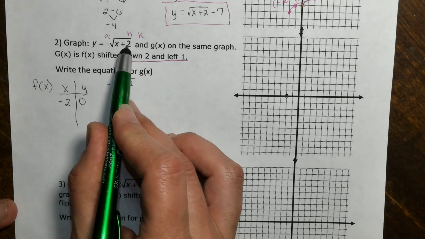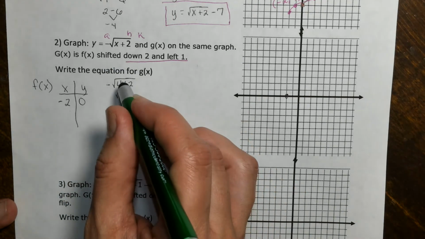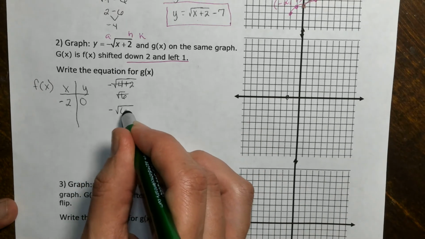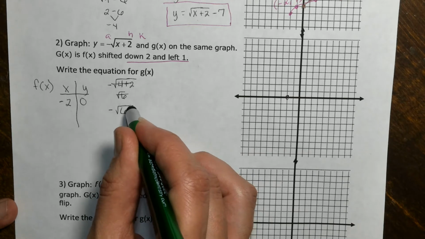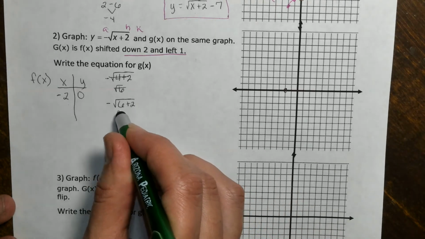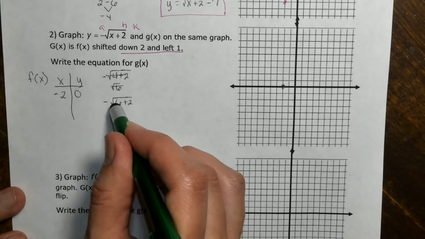5 plus 2 is 7. Nope. 6 plus 2 is 8. That sounds like it works. So let's do 6 plus 2. Oh wait, 8 is not a perfect square either. So we do not want to use 6 because we're going to get a decimal.